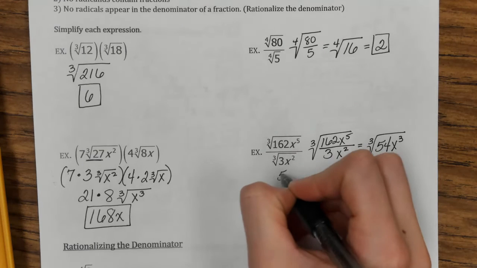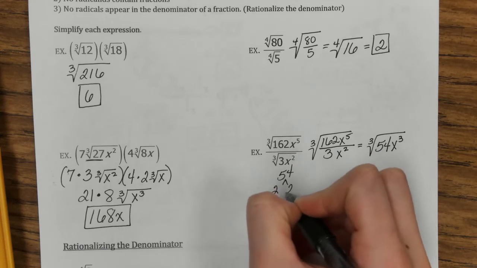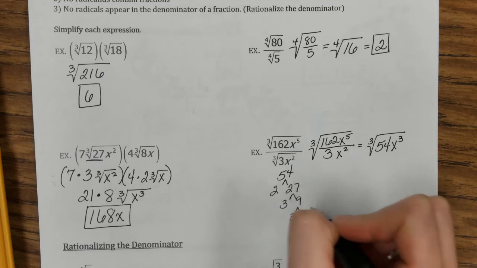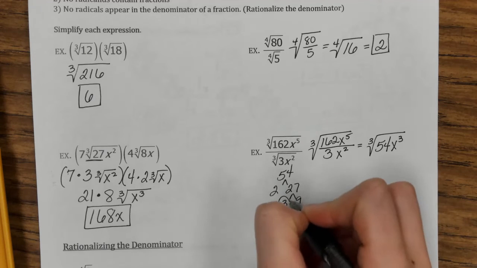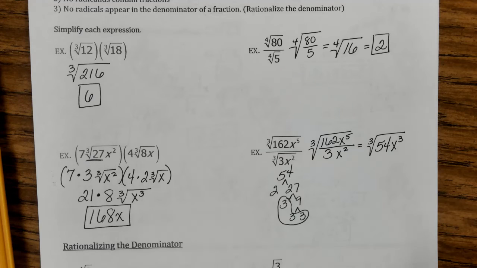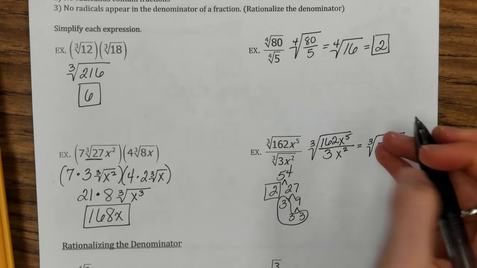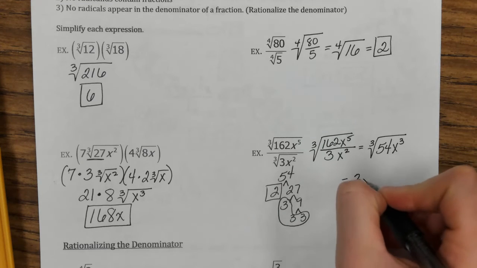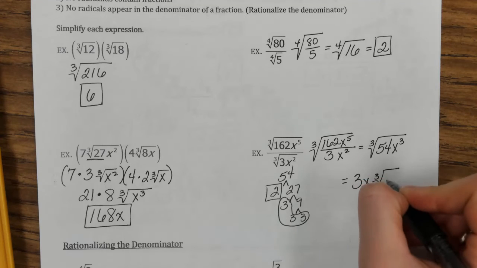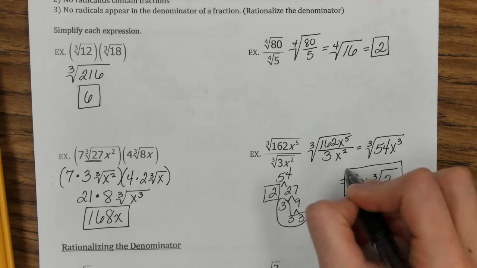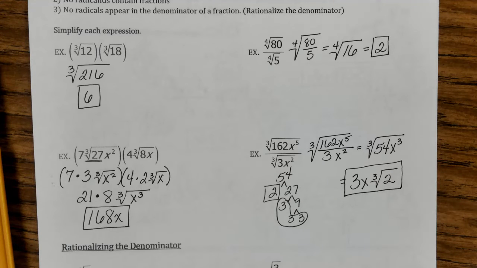Well, 54, when I split that, I've got 2 and 27, 3 and 9, 3 and 3. I'm taking the cube root, so I can take that group of 3 3's with 2 left over. I can simplify that, and I can for sure do the cube root of x cubed. So that's going to simplify to 3x cube root of 2. So it's much easier to simplify first.